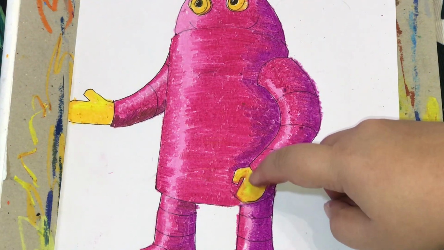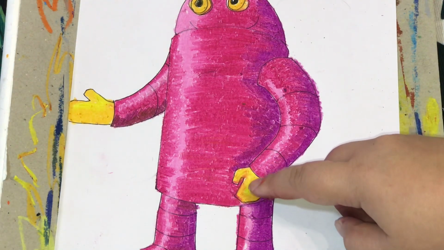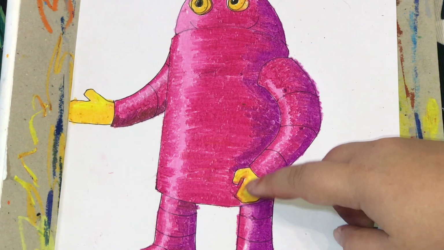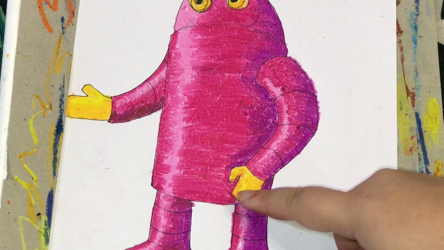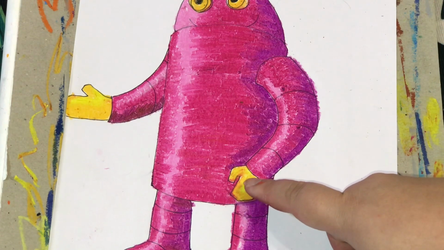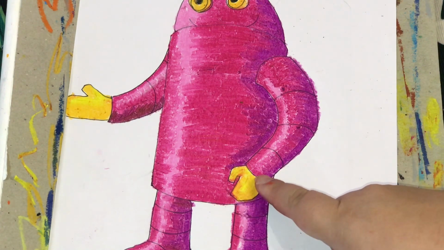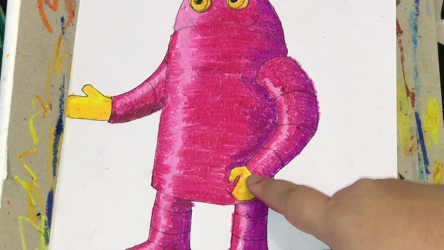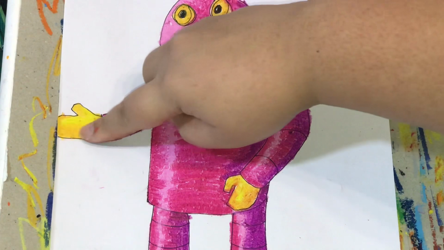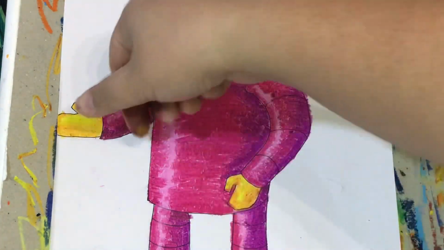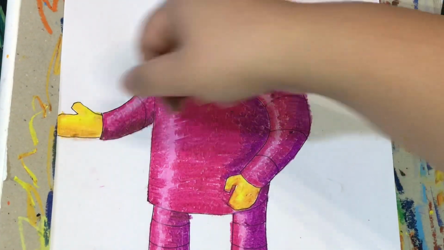Imagine this is the part that reflects the light, and over here also you use light yellow or light orange, and then for the rest of the place you use dark orange. I might use a little bit of the dark color on my hand and rub it here.